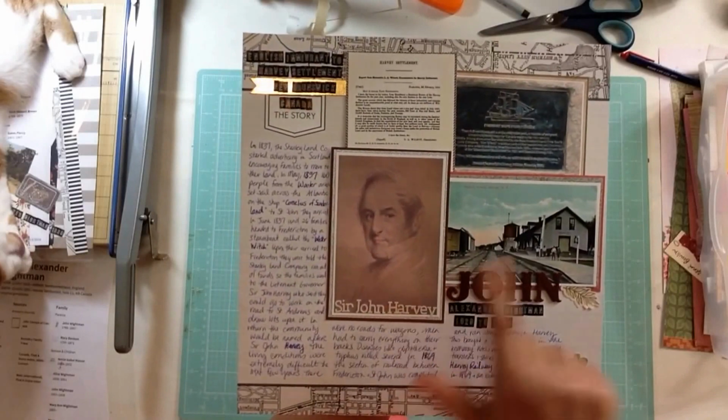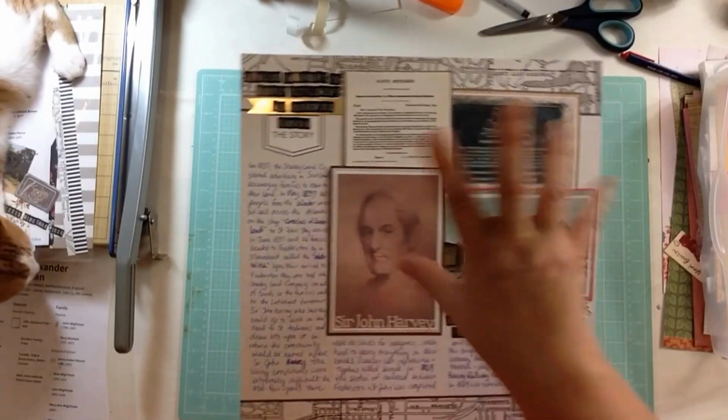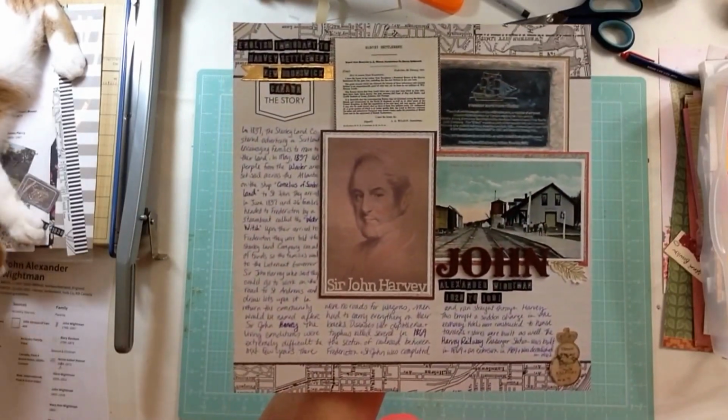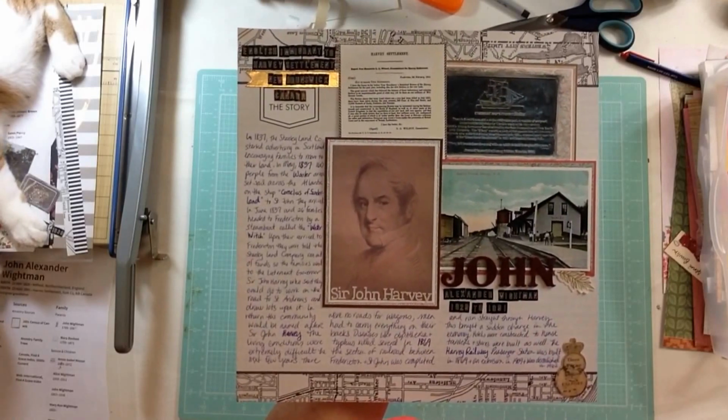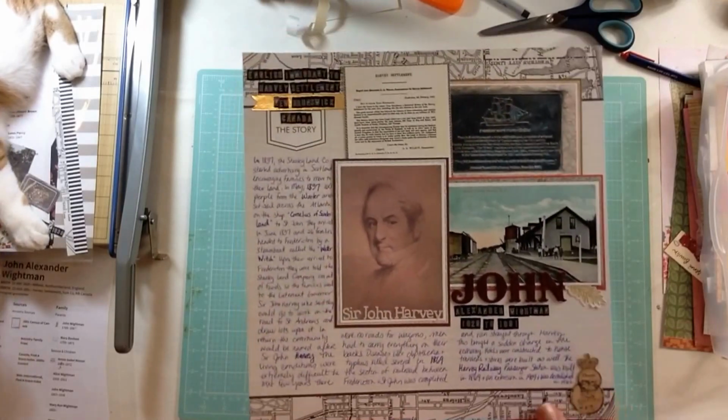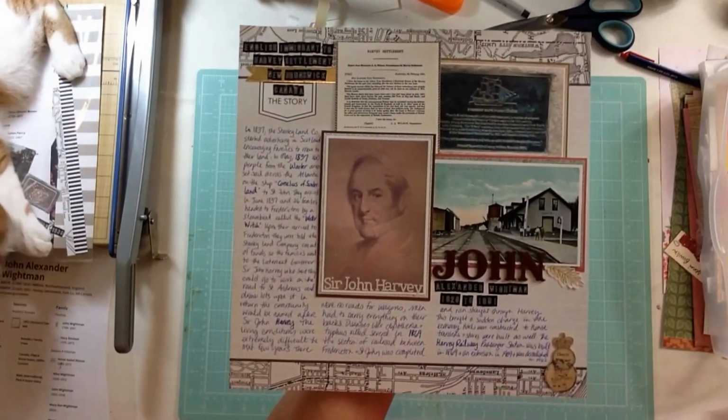Now, who's this guy? This is Sir John Harvey, who made the whole Harvey settlement possible. So they named it after him. So that's the page. Let's get started.